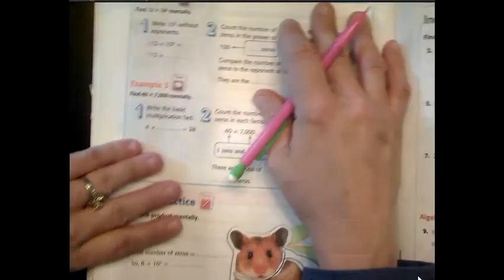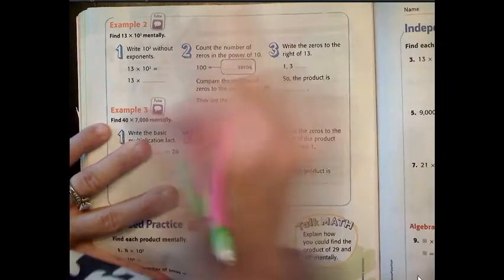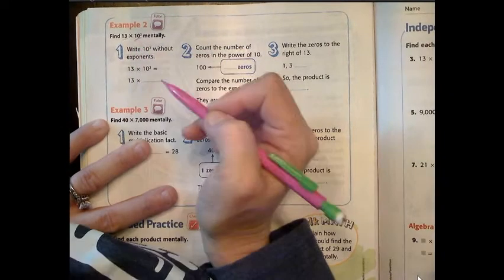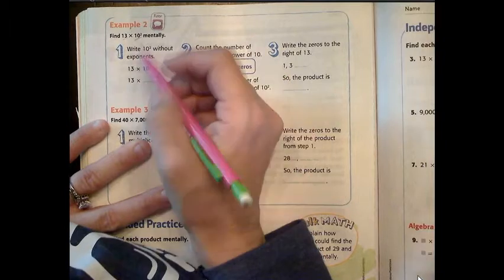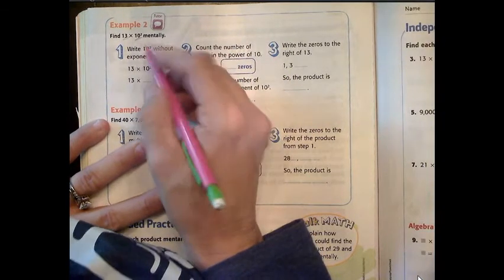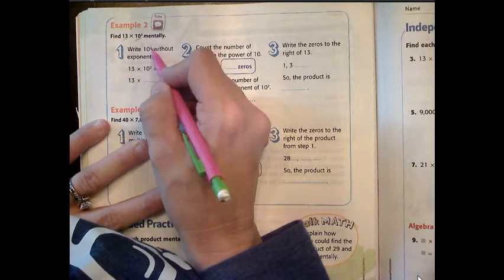Okay, here's example number 2. Let's get my board set up here. There we go. First of all, it wants you to do 13 times 10 to the second power mentally. What on earth is it asking? 13 times that? I don't know. Let's check. Well, what's 10 to the second power without exponents?